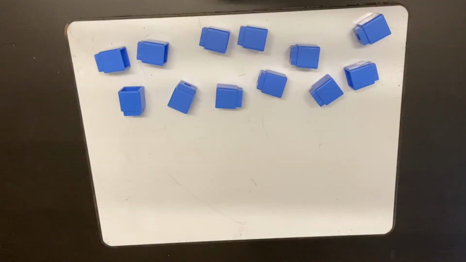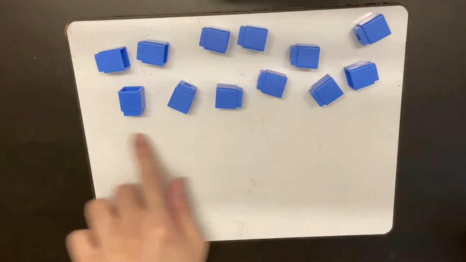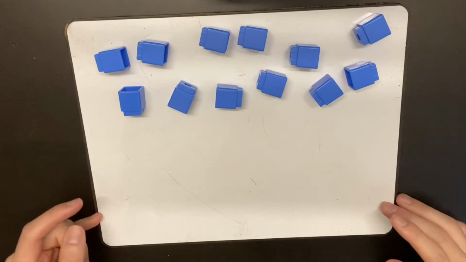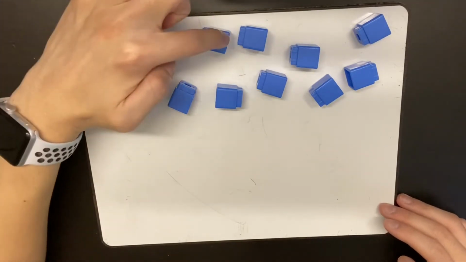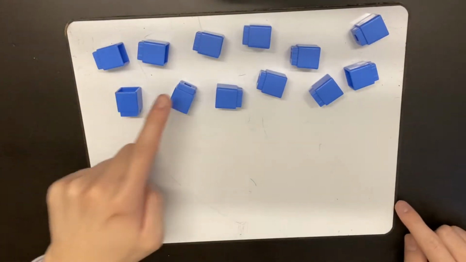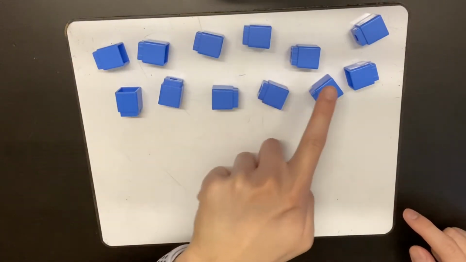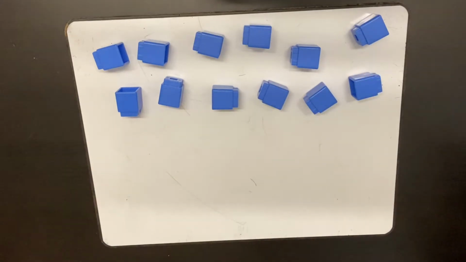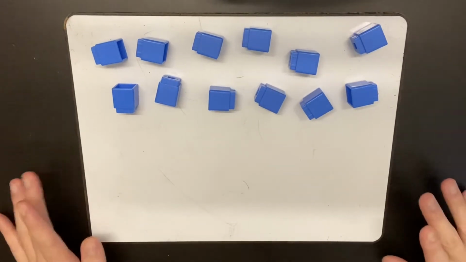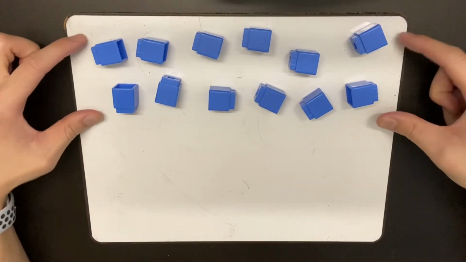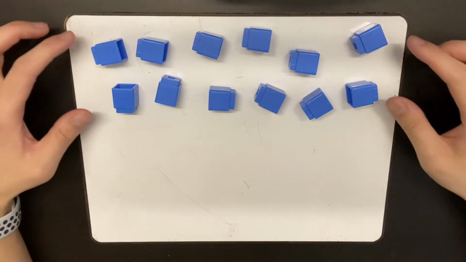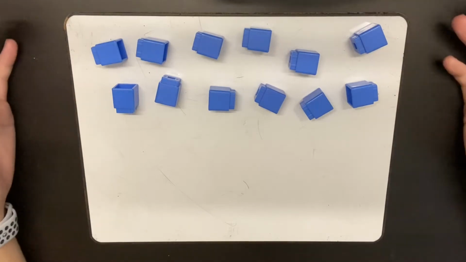All right, as you can see, I got some cubes already on the board. Okay, now count with me to find out how many cubes I have. Ready? 1, 2, 3, 4, 5, 6, 7, 8, 9, 10, 11, 12. I have 12 cubes on my board. Now, what are some ways we can show the 12 cubes as 10 ones and some ones?